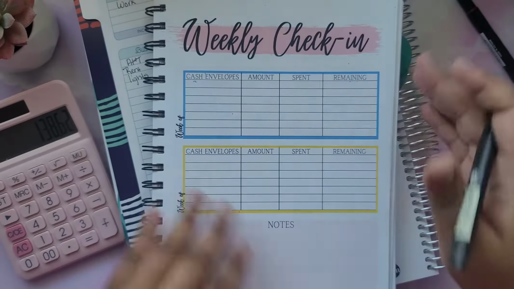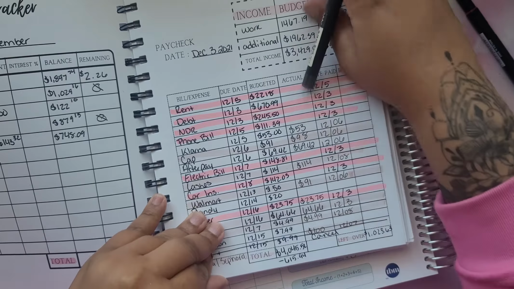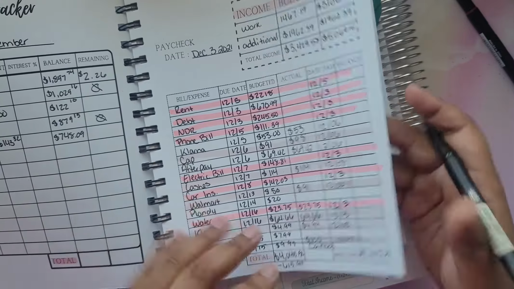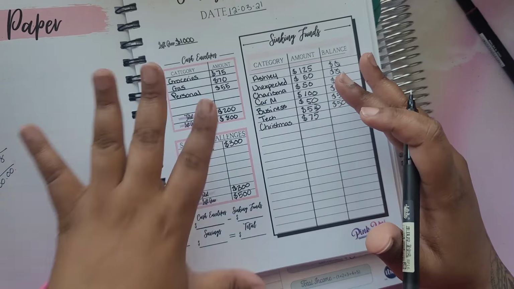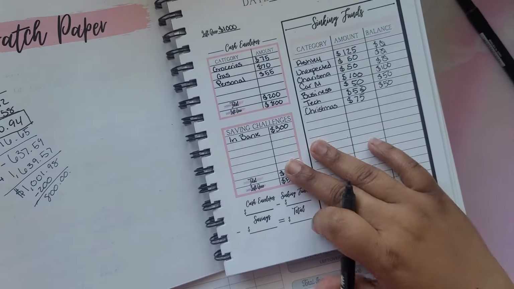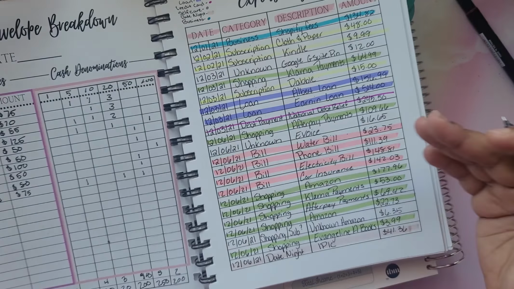So this one has all 5 weeks. And this is kind of what my budget looks like, because I know I have a lot of bills and it can get kind of complex. And then I have scratch paper. So this is available on my website.